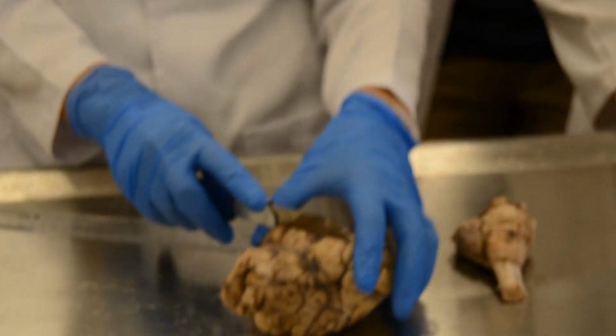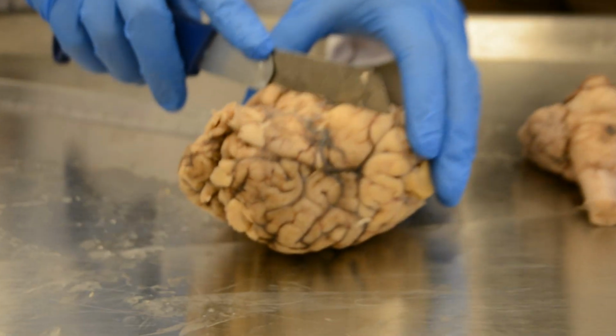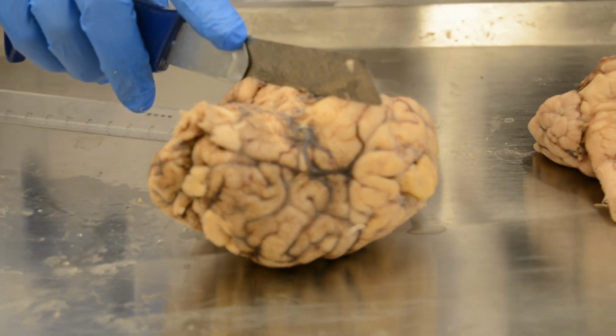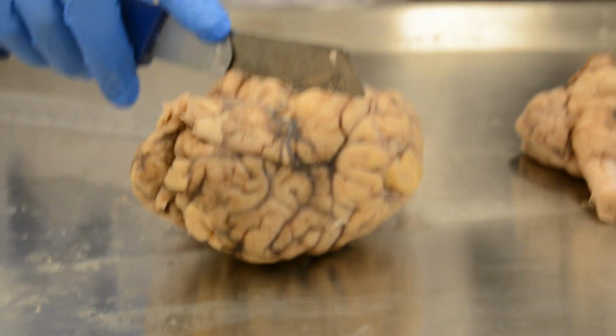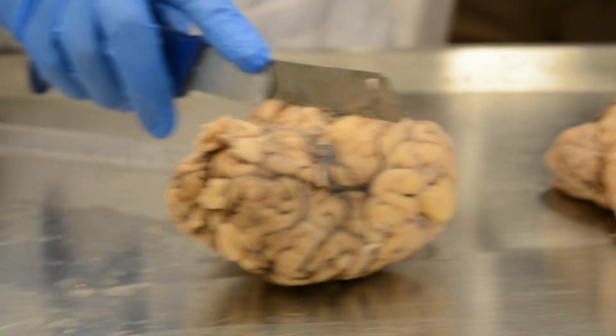This is the level of the most important cut. At this level, we will find the hippocampus, the basal ganglia, the watershed areas 1 and 2.